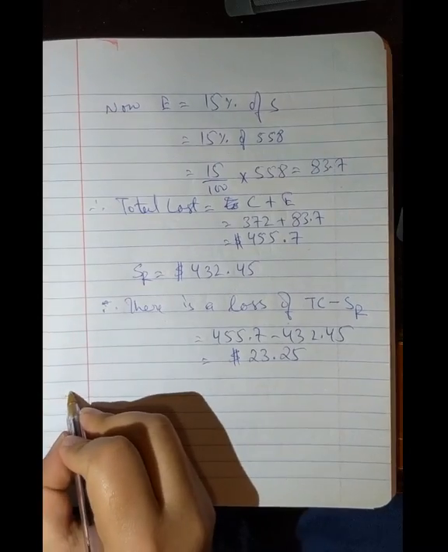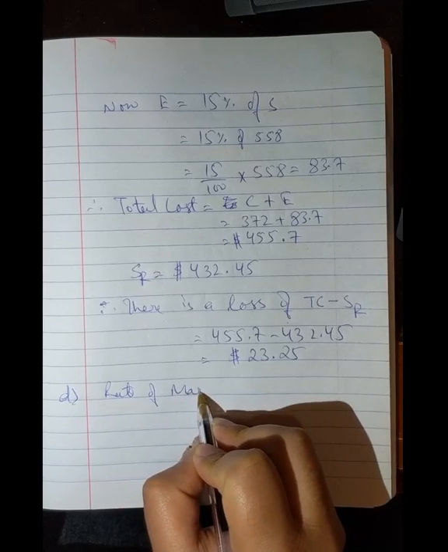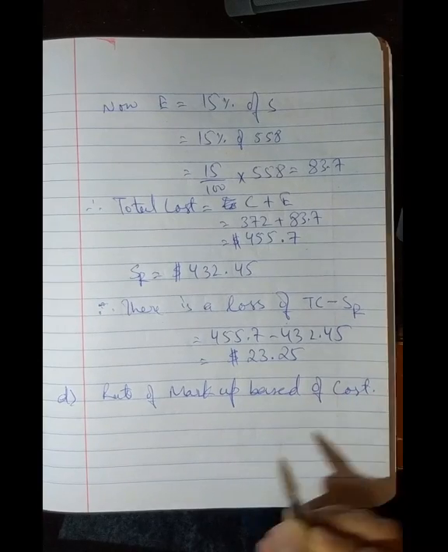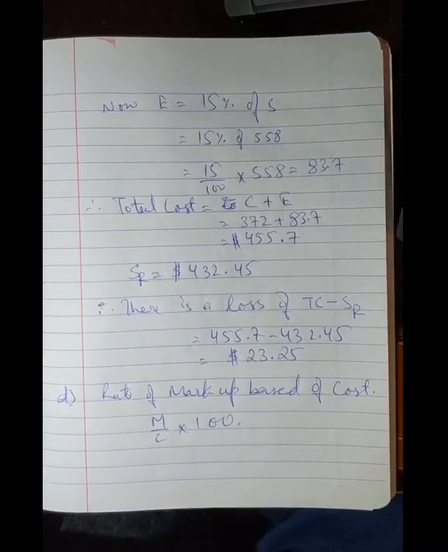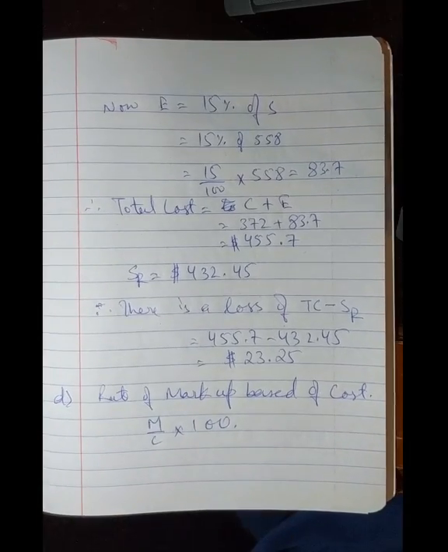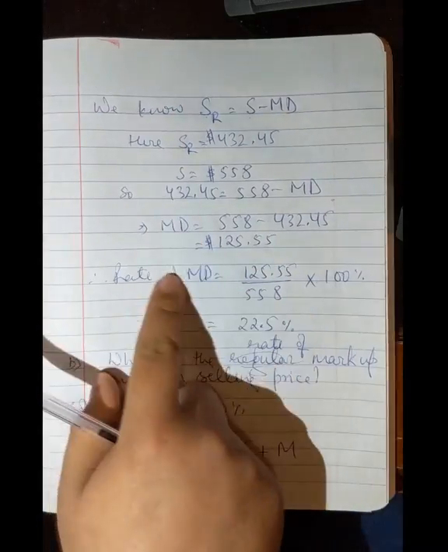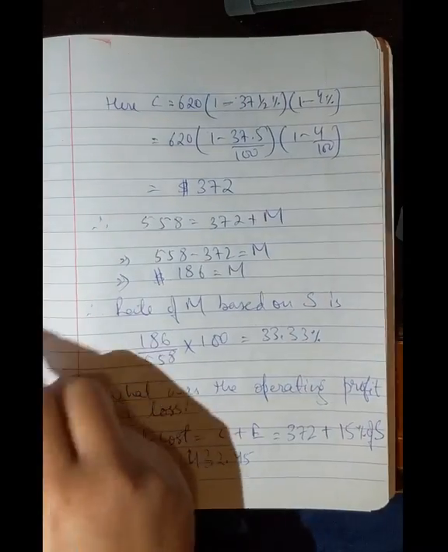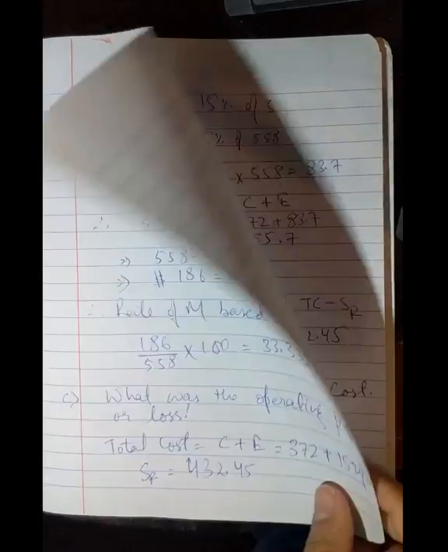Now the last part, part D, is rate of markup based on cost. The formula is M over C times 100. Do we have M? Do we have C? Let's check. We have C, 372, and we have M as well.